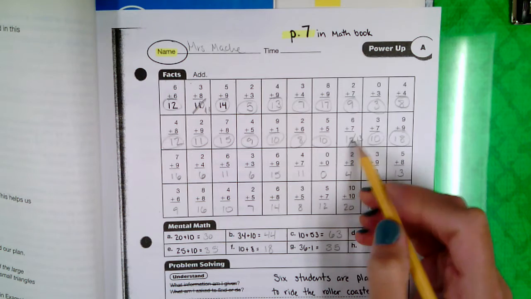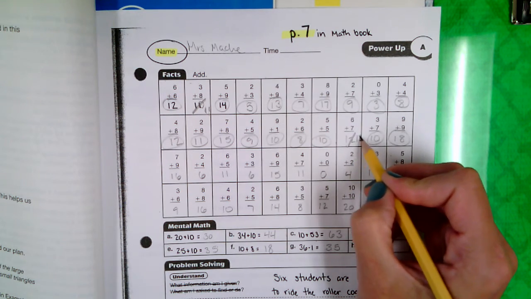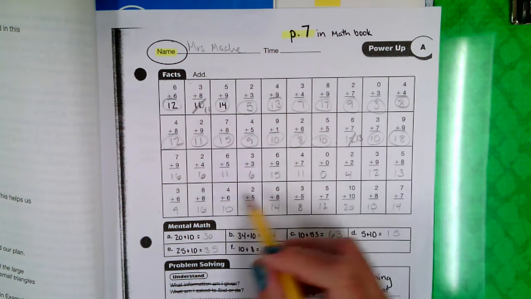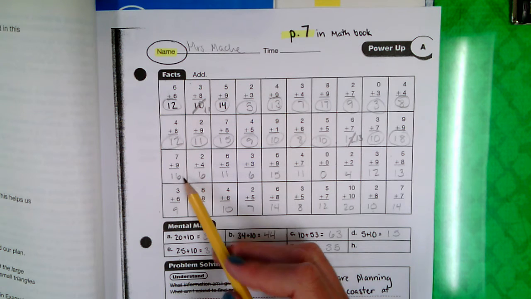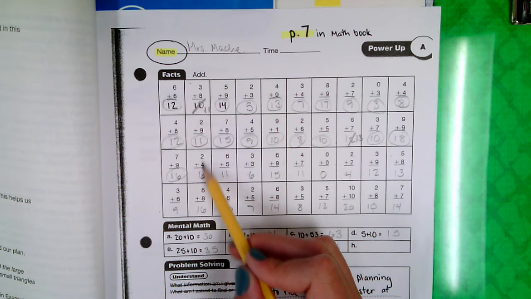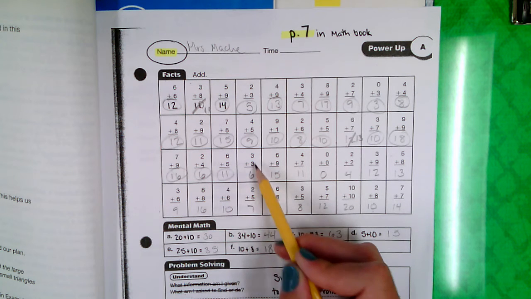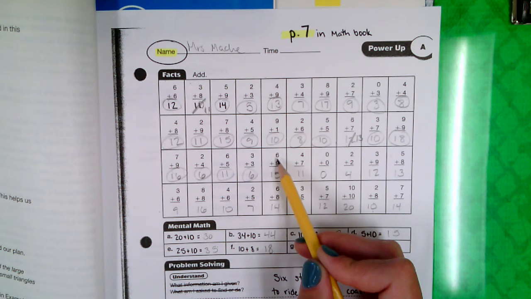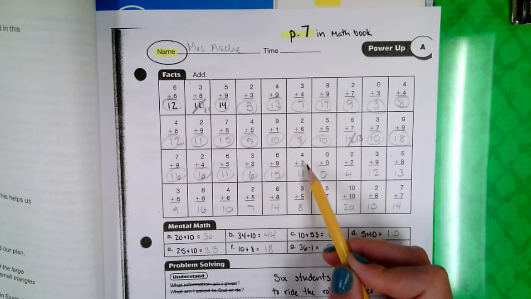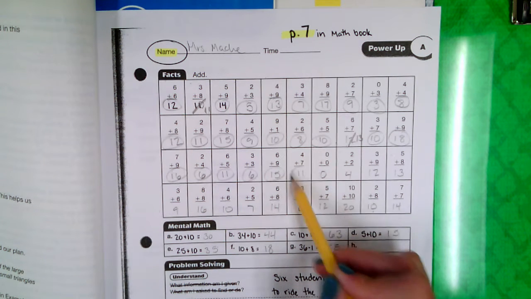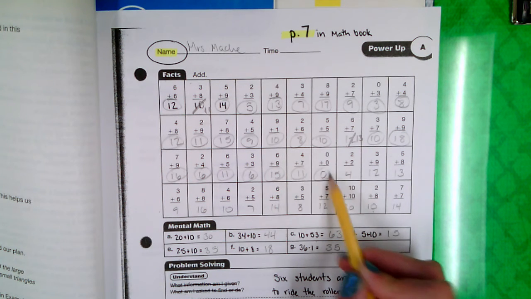See how when I wrote 12 instead of 13, I just crossed out and wrote 13 right next to it? That's how I want you to correct those. 7 plus 9 is 16. 2 plus 4 is 6. 6 plus 5 is 11. 3 plus 3 is 6. 6 plus 9 is 15. 4 plus 7 is 11. 0 plus 0 is 0.